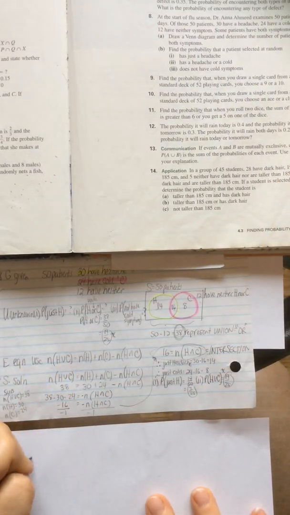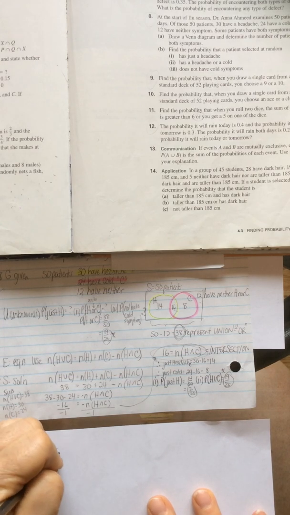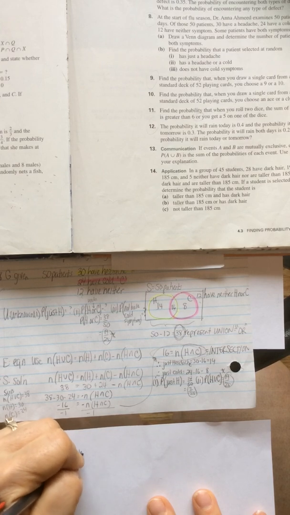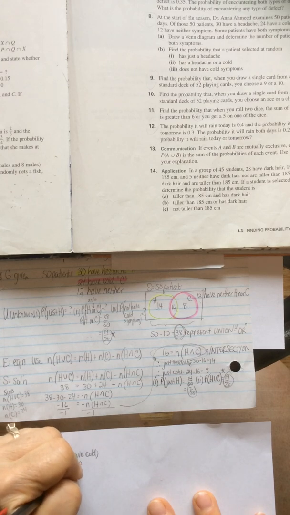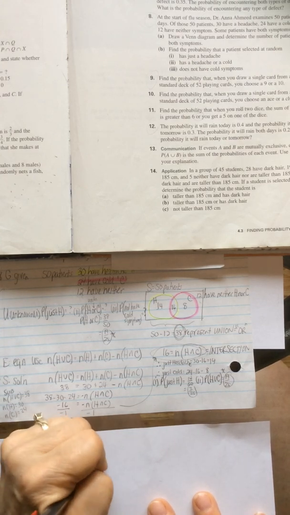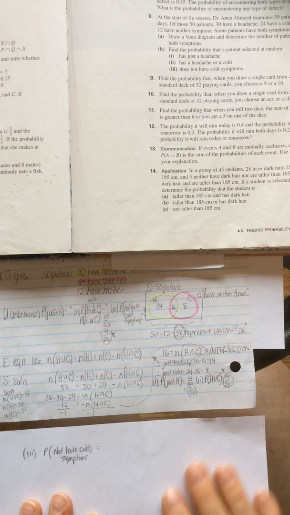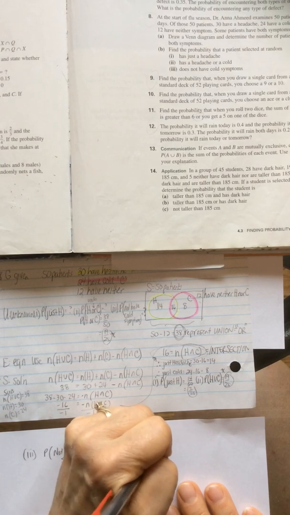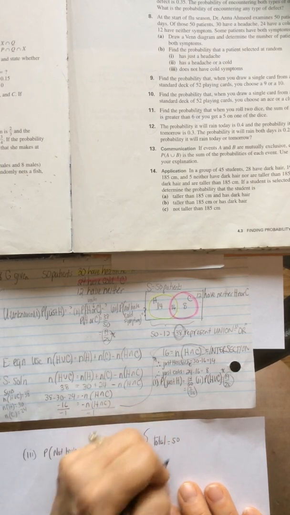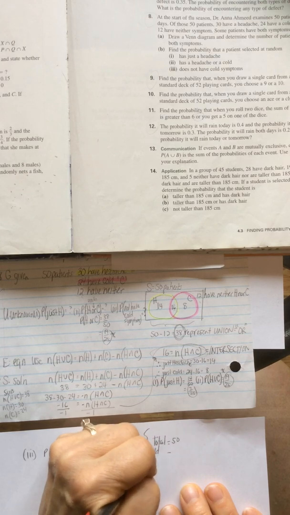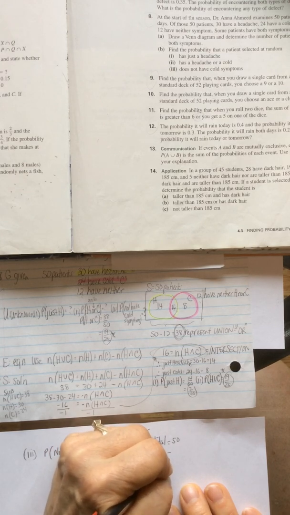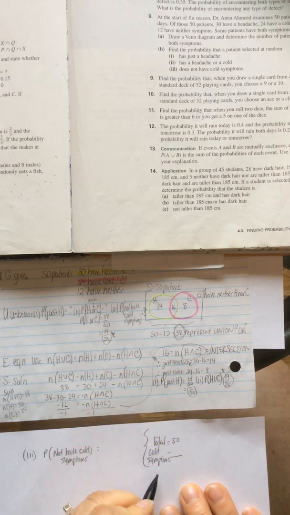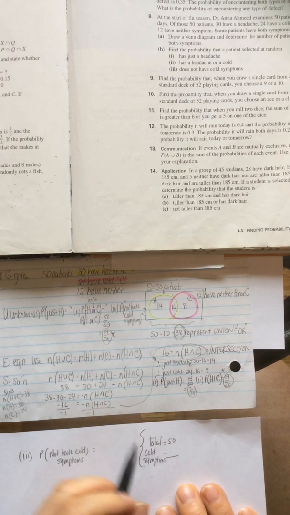Okay, so the probability that you do not have cold symptoms: your total is 50 minus your cold symptoms, and that was 24.